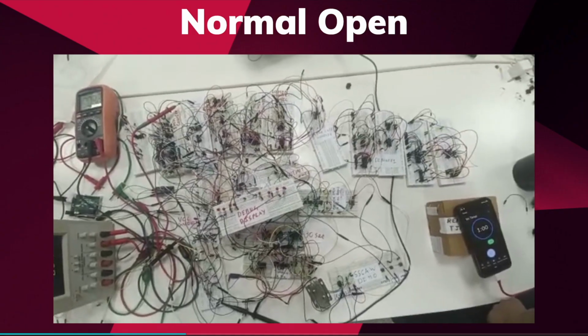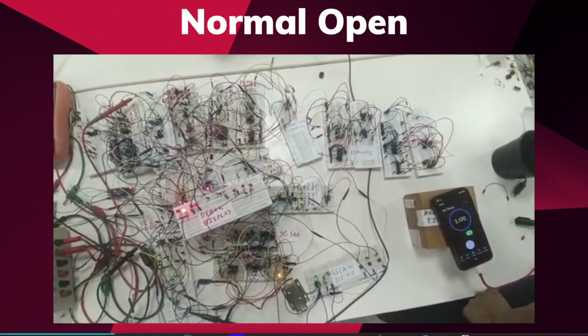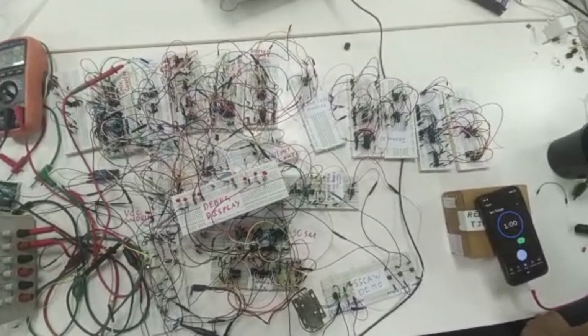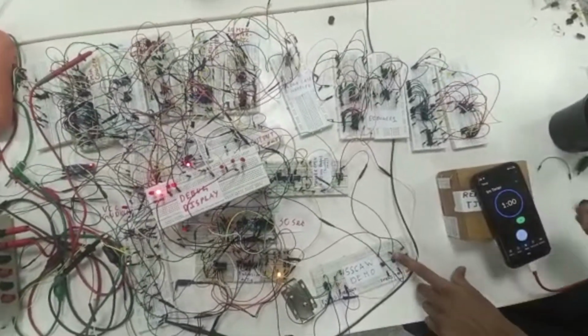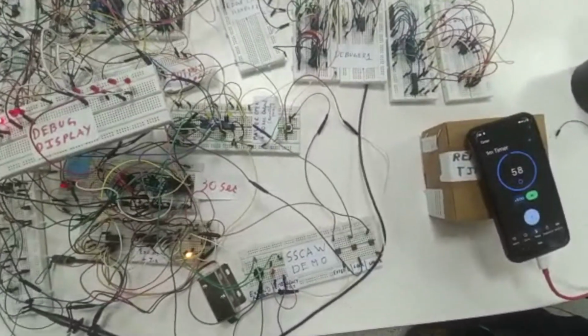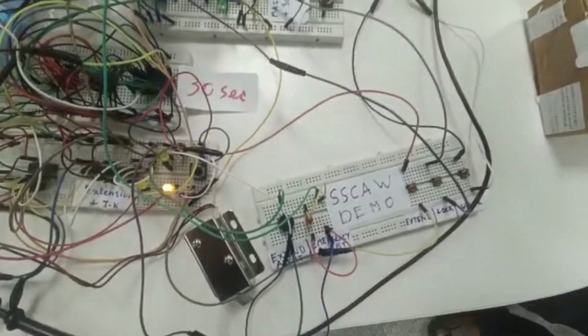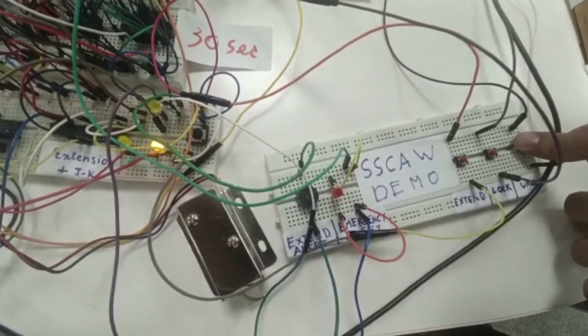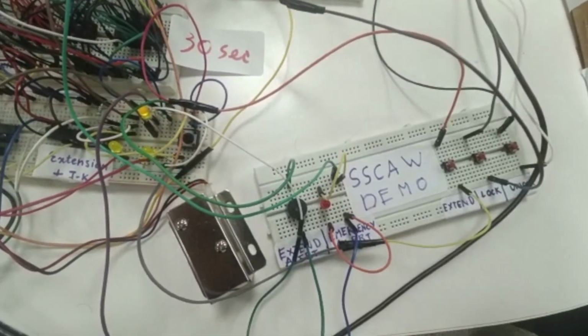This is the video demonstration for normally opening the lock. Can we please turn on the voltage source? So now let's lock. Now let's assume before the time elapses, we want to unlock the toilet. So can we unlock? Okay, so now we have unlocked. Thank you.